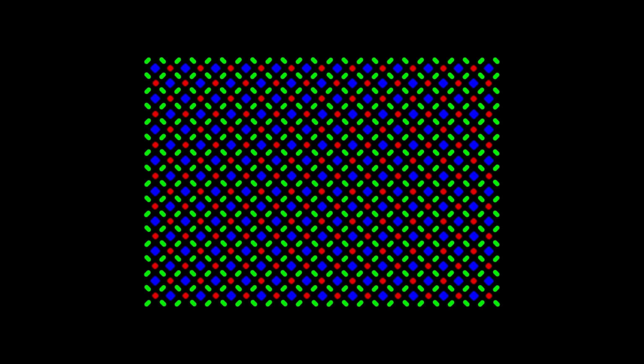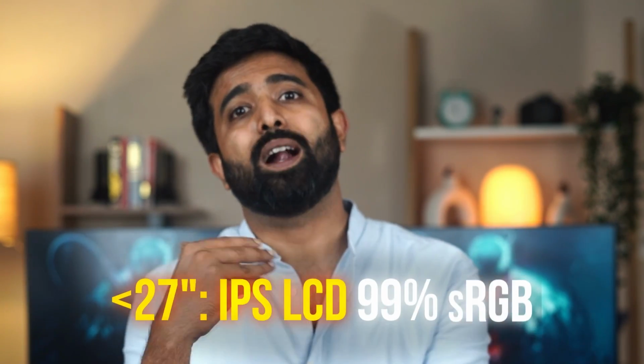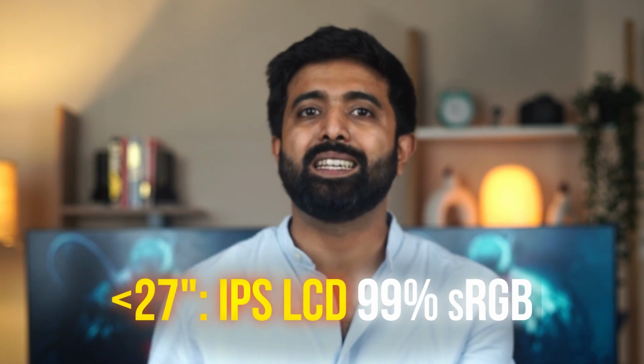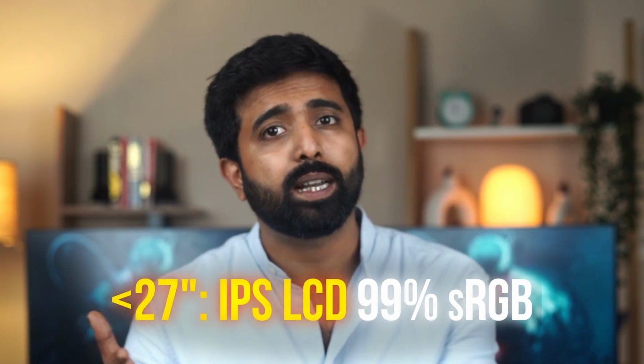like accuracy, contrast, refresh rate and viewing angles, LED is golden because they're just lights which switch on and off as instructed. But again, any LED below 27-inch monitor is not suggested because reaching the size of pixels for achieving 4K is just not possible. And at lower resolutions, you will be able to make out the pixels individually, which is even worse. So for under 27-inch, IPS LCD is your best bet with 99% sRGB.